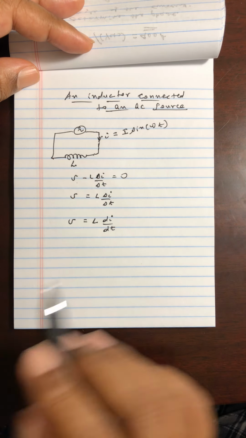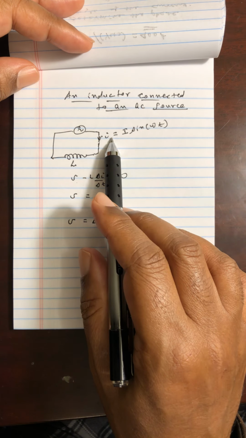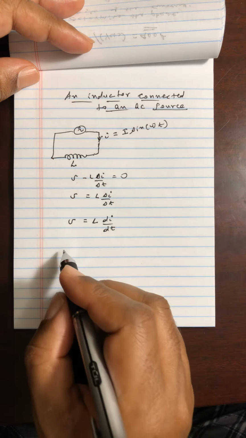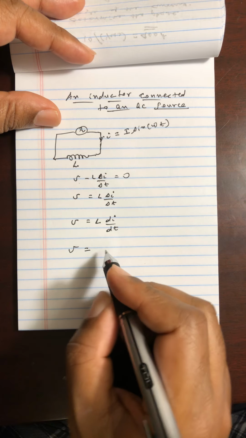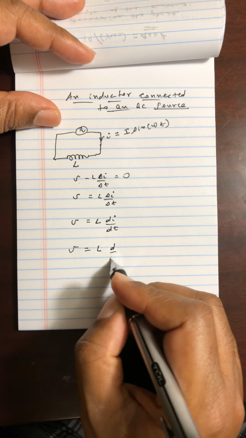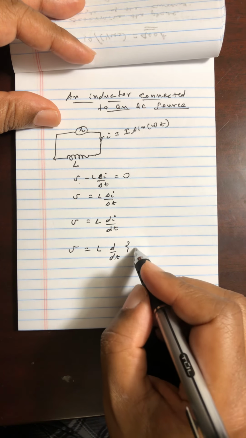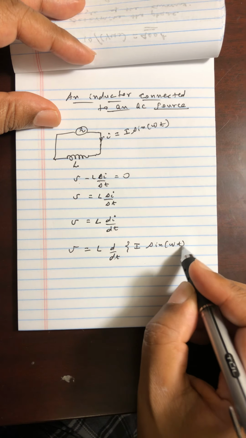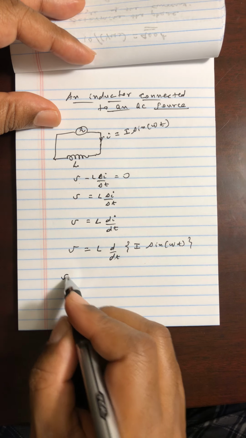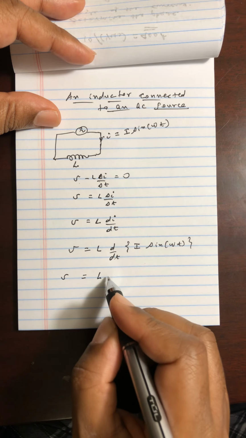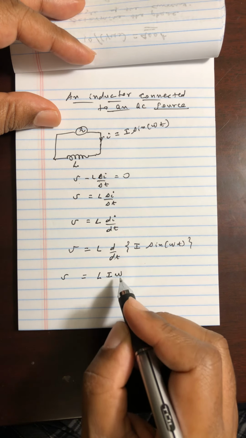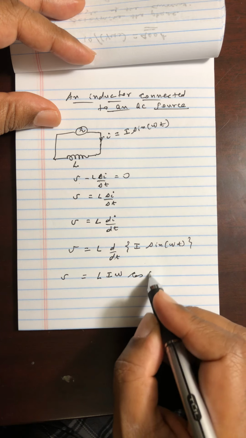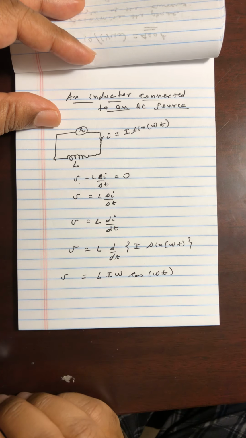So we have said that let I be I sine omega t, so the voltage is L times the derivative of the amplitude of the current times sine omega t. And that derivative is L times amplitude of current times angular frequency times cosine of omega t.